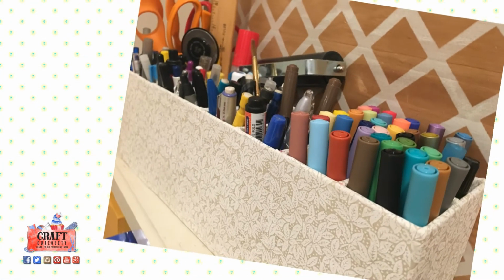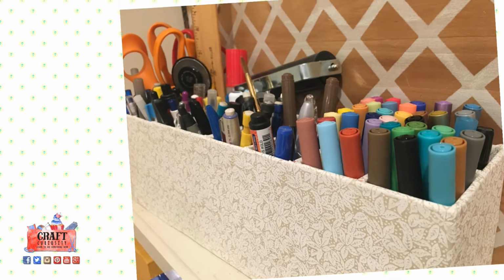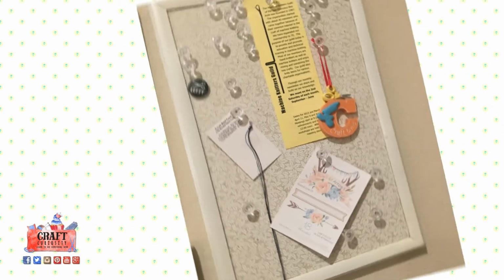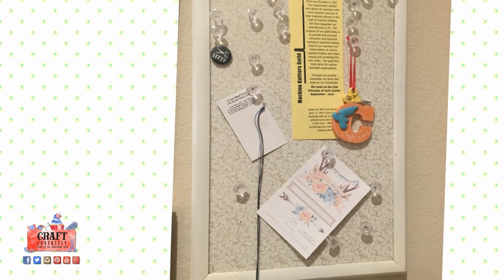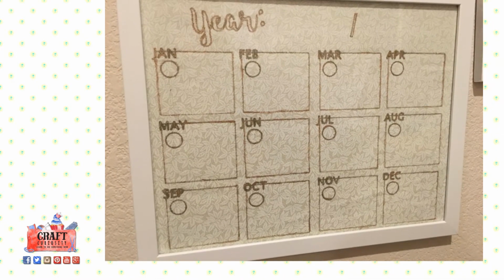So in this video, I'm going to show you some of the accessories I have in my office. I made a very cute pen holder, multi-tool holder really, covered in fabric, as well as a bulletin board. And then what I wanted to do was add a perpetual monthly calendar and a perpetual annual calendar that I could kind of put together, all these components, to have a command center in my office.